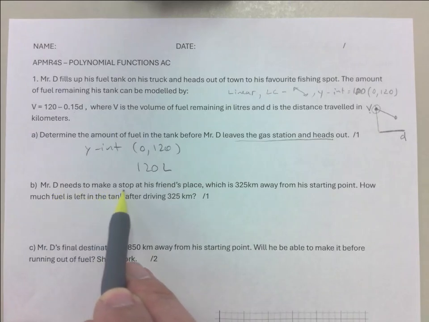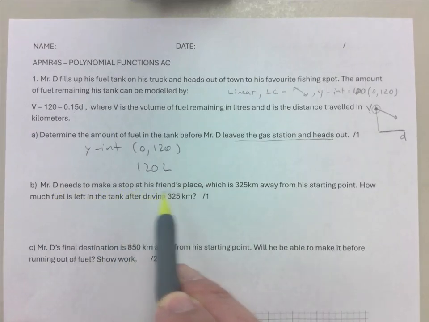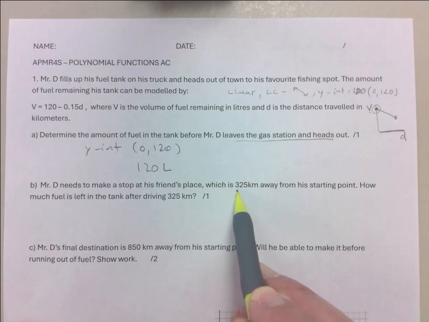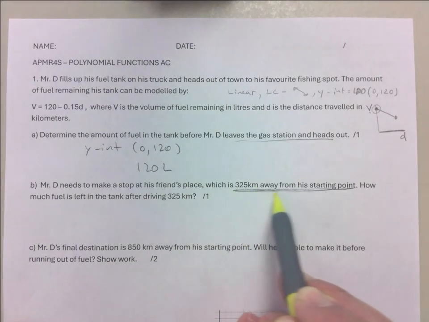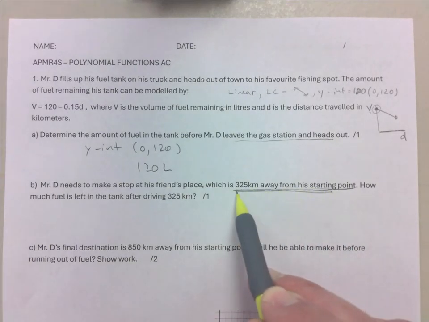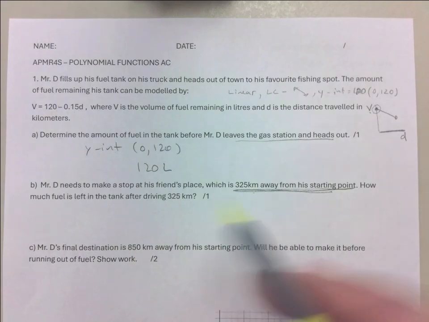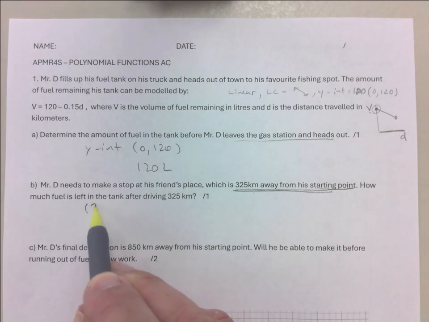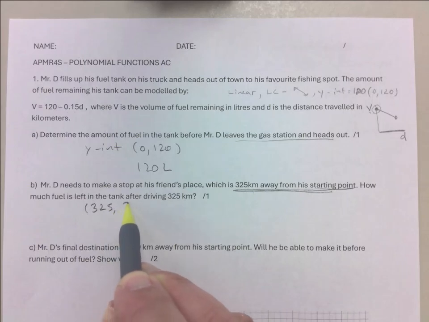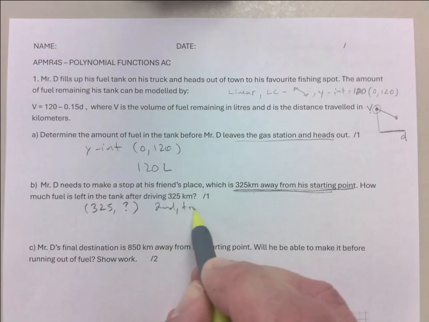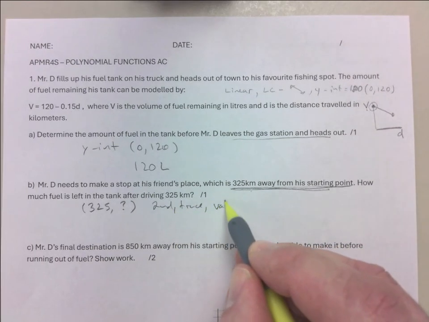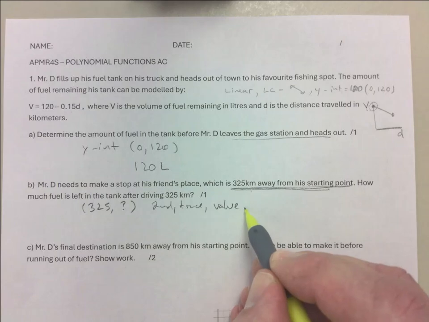Mr. D needs to make a stop, which is 325 kilometers away from the starting point. Very important, not to the destination, but from the start. How much fuel is left in the tank? So basically, if X is that, what is Y? So you should think of, okay, this is definitely asking me to use this.